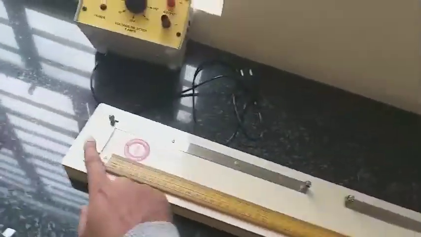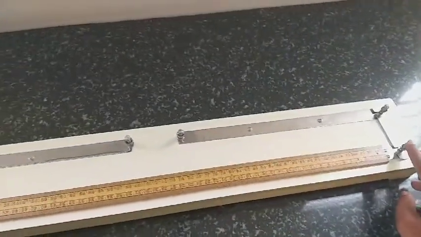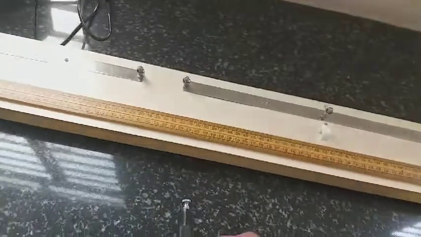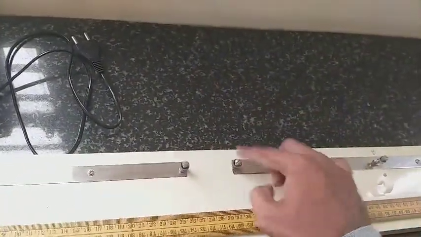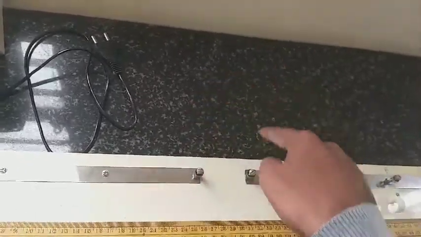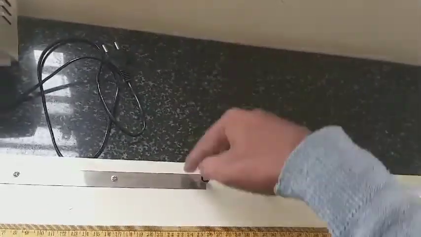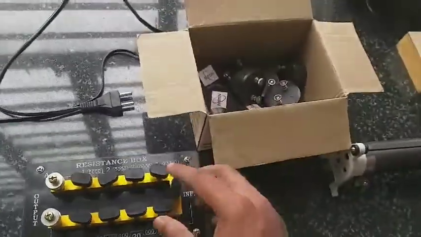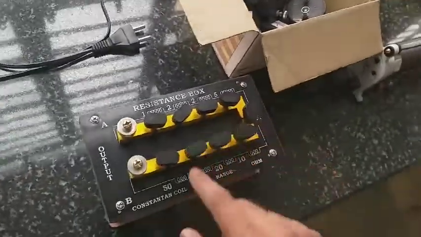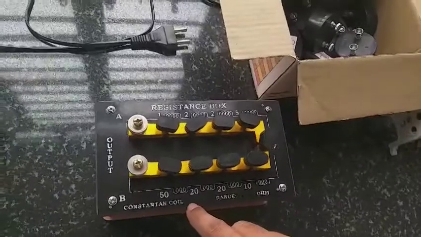So this is point A of the network, this is point B, and this is point C. Now, here is the gap between which we will connect a wire of unknown resistance. Some wire of unknown resistance and length is connected here, and here we will connect a standard resistance. How does a standard resistance look? This is a standard resistance box.